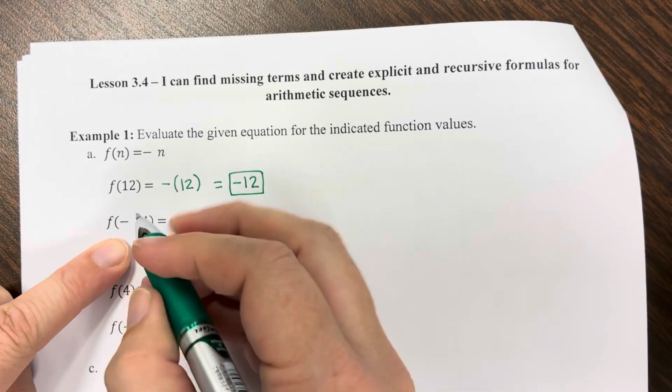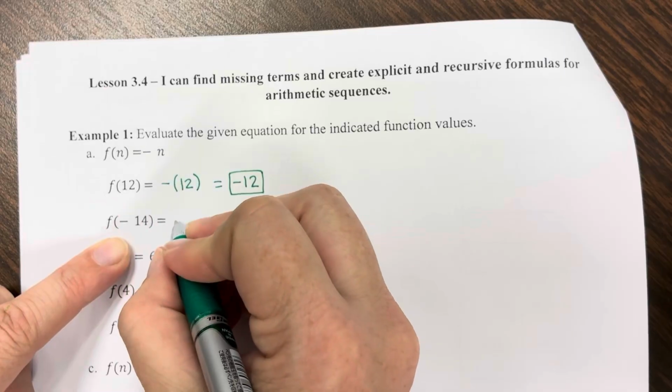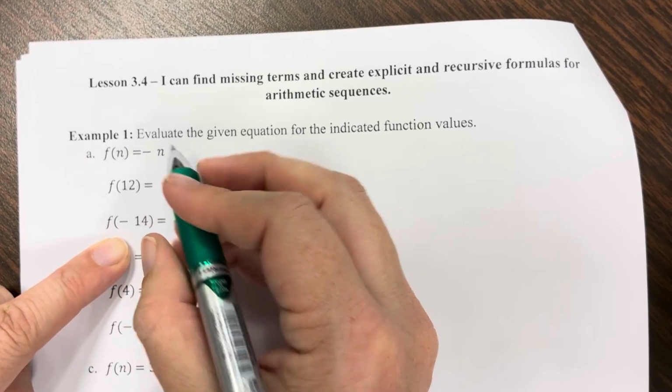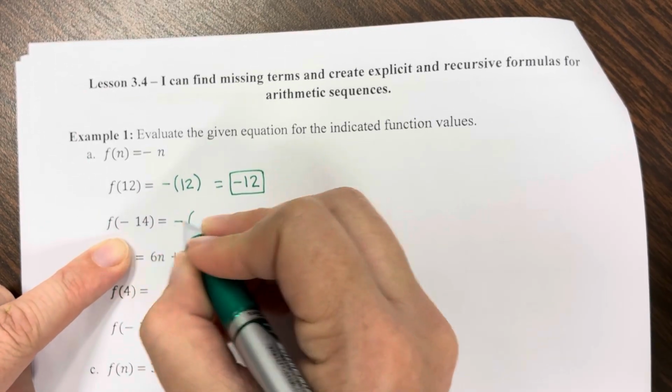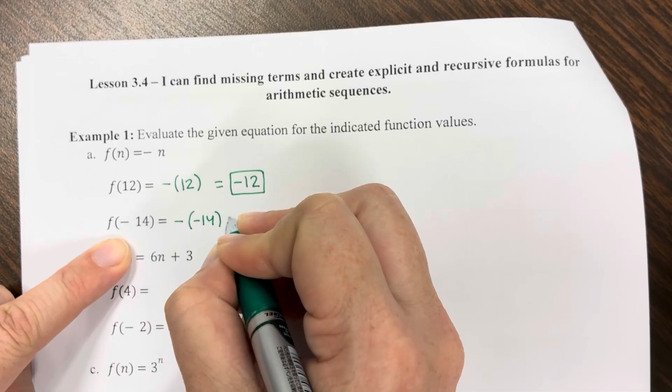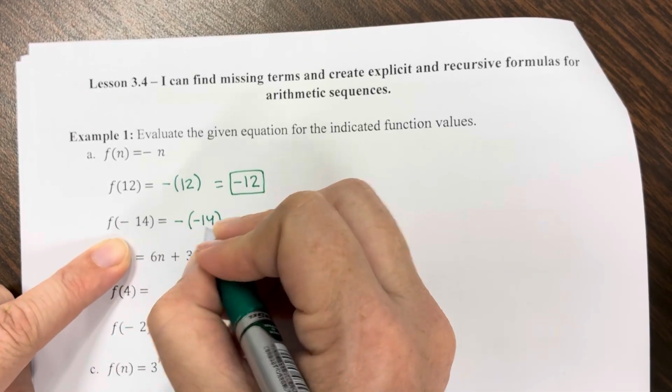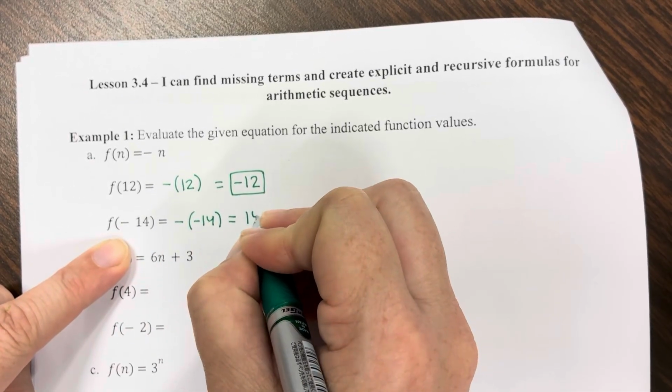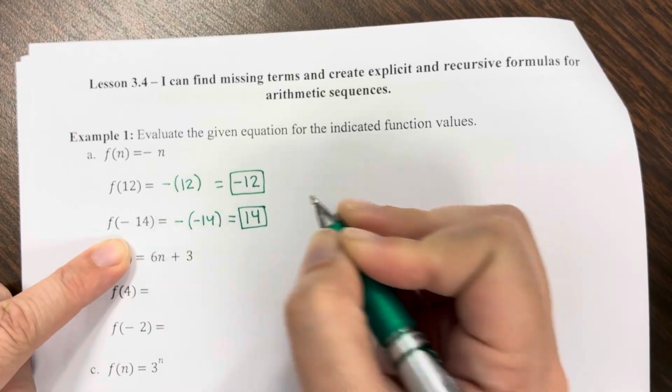F of negative 14. Well, I have a negative here already to begin with in my equation. I'm going to plug in a negative 14. When I calculate, double negatives make it into a positive 14.